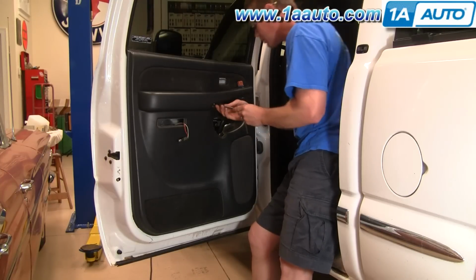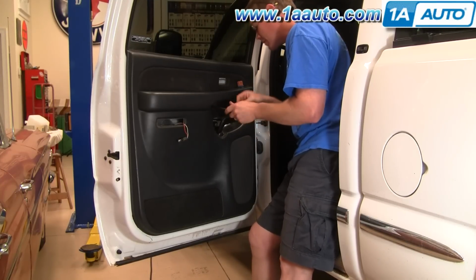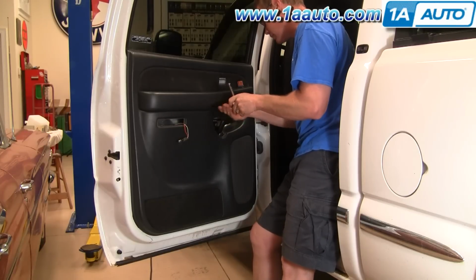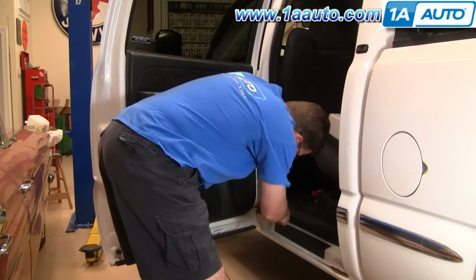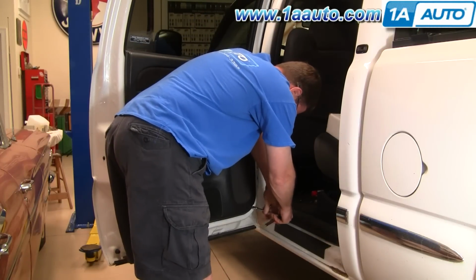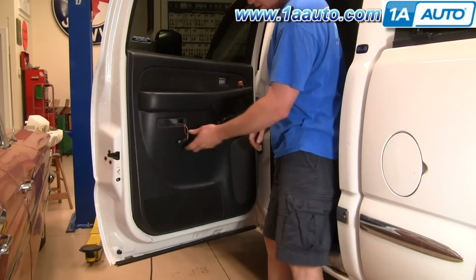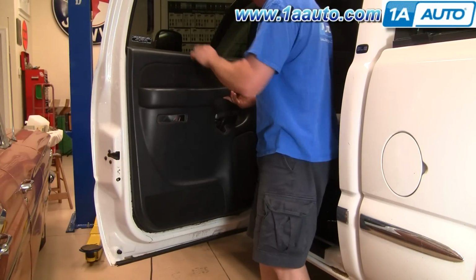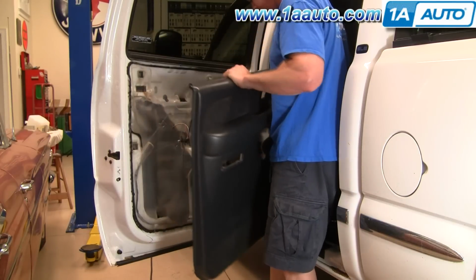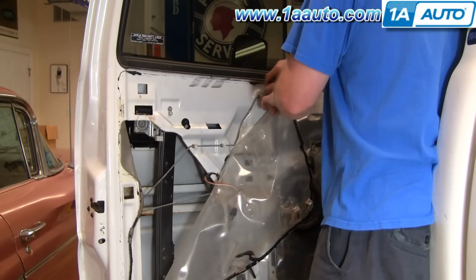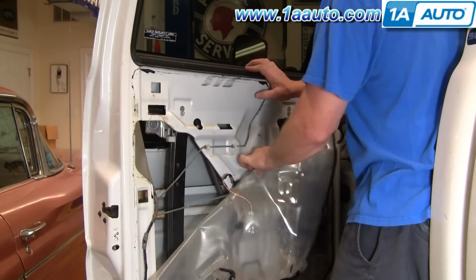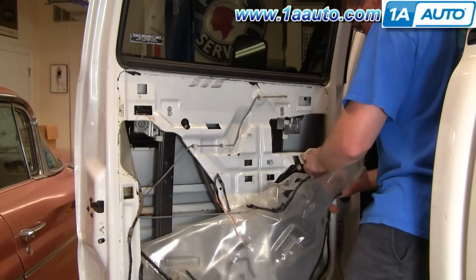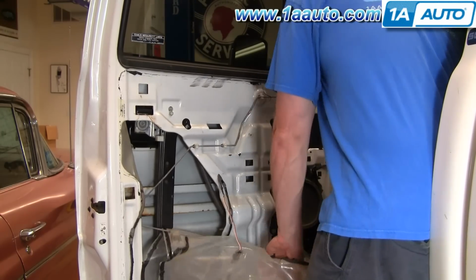And your 7mm socket, ratchet, extension. Okay, we'll just speed up here as we remove those two 7mm bolts. Once everything's unbolted, then you just lift it up on your panel and it comes off. Okay, fast forward a little bit here. Slowly and carefully, I know I'm fast forwarding, but please slowly and carefully pull back your water shield so you can access the inside of the door panel.